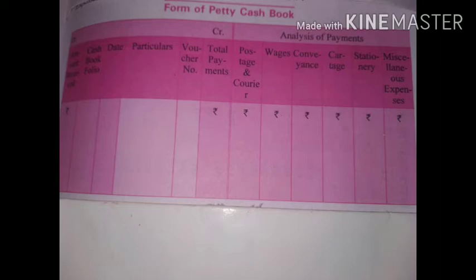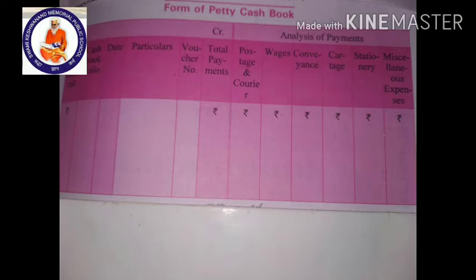Today we will cover this petty cash book theory part. On your screen you see a format of a book. This book is the petty cash book. Petty cash book is the book in which small payments are recorded.